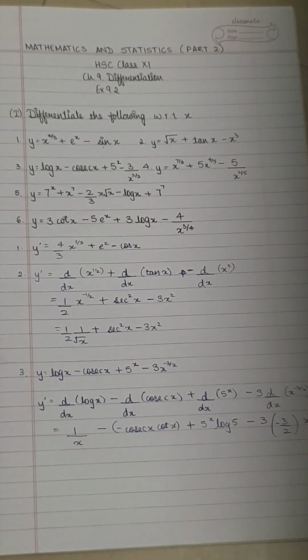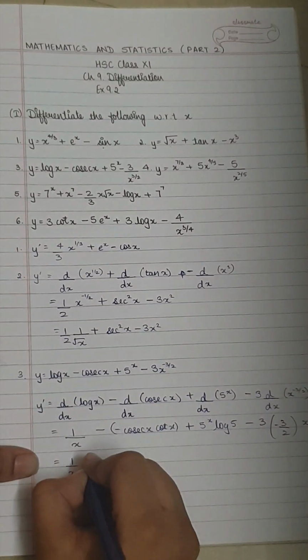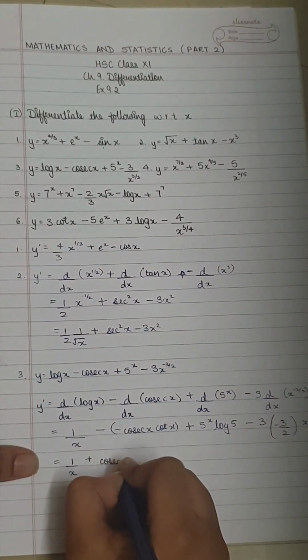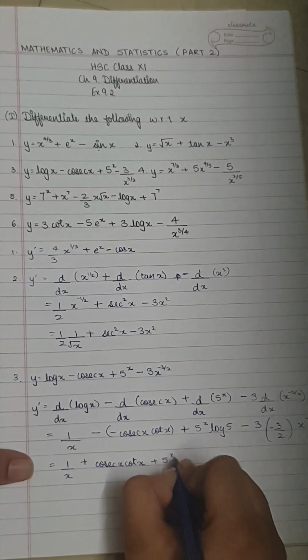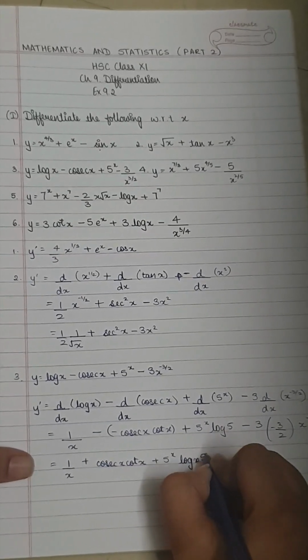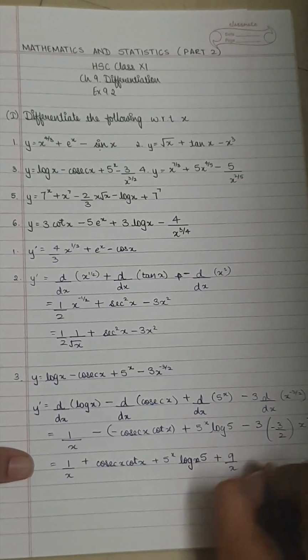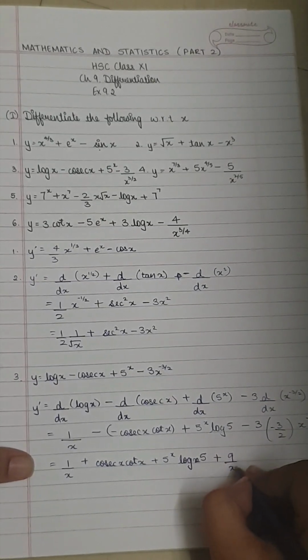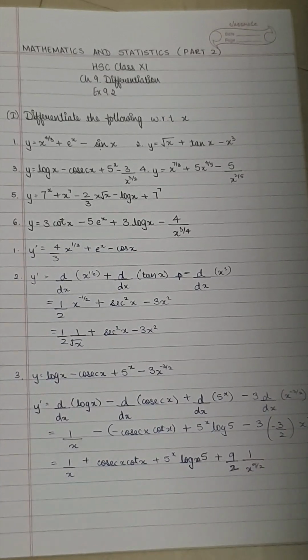Simplifying this into something that's more pleasing to our eyes, you have 1 by x plus cosec x cot x plus 5 raised to the power x log 5, my bad, plus 3 3s are 9 by 2 and it's x to the power minus 5 by 2. So you have 1 upon x to the power 5 by 2. And that's your answer for question 3. Moving on to question number 5.